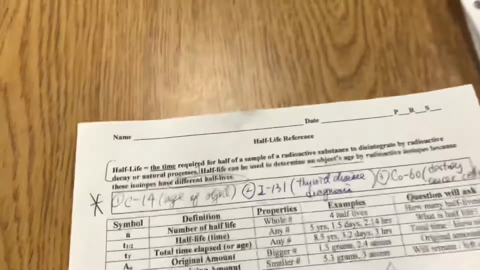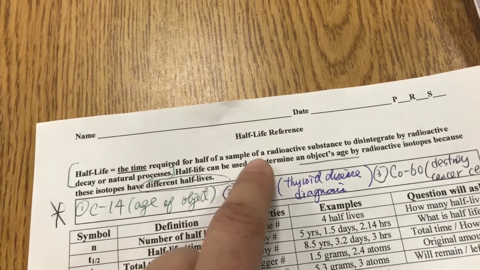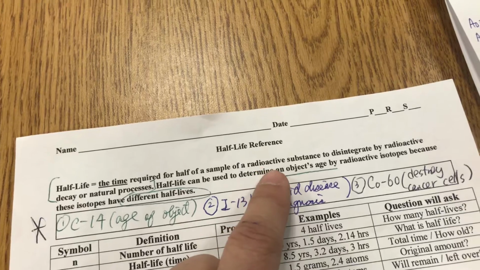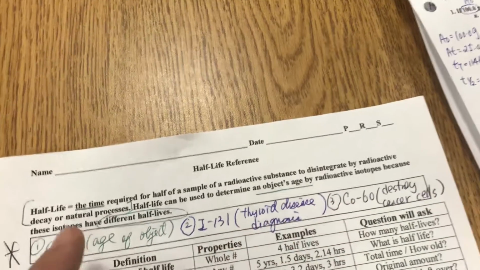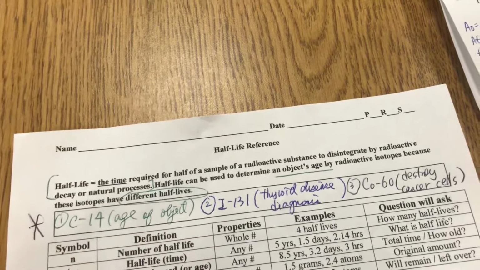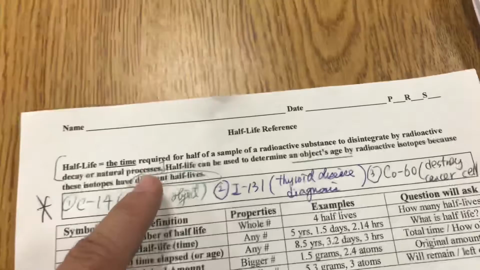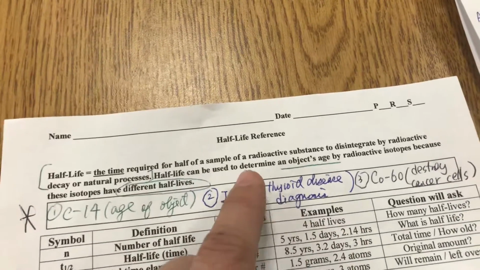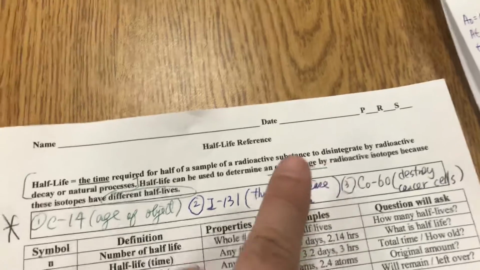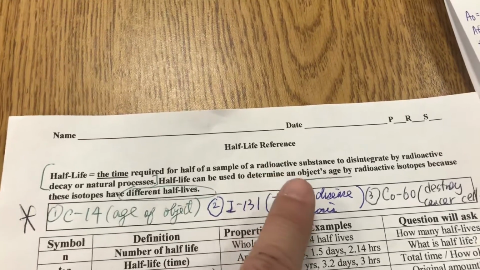So half-life, the definition of half-life is the time required for half the sample of the radioactive substance to disintegrate, meaning they're getting smaller and smaller by either radioactive decay, for example, like C14, or natural processes, for example, like bacteria. In this worksheet, we're going to use radioactive isotopes because they have different half-lives for each isotope, so we can decide the age.